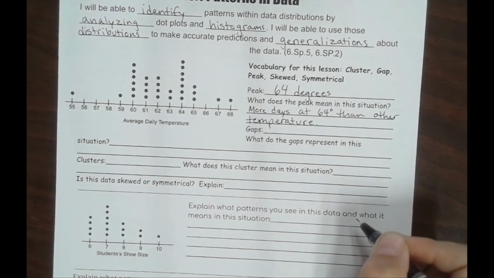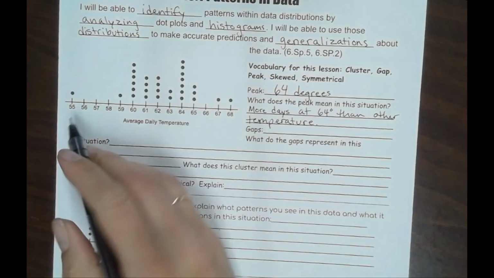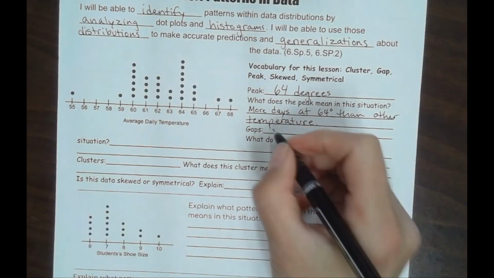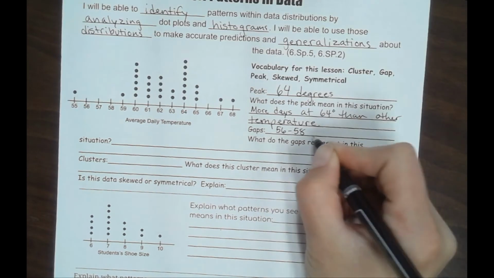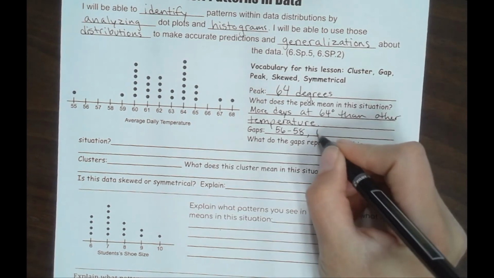Okay, do we see any gaps? I see a gap from 56 to 58. There's nothing there. There's also a gap at 66. So what do the gaps represent in this situation?